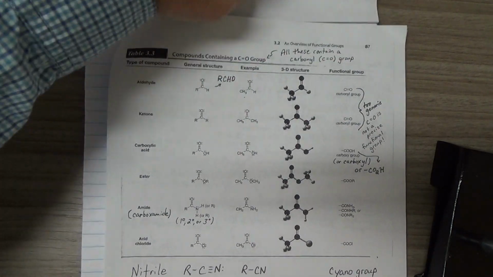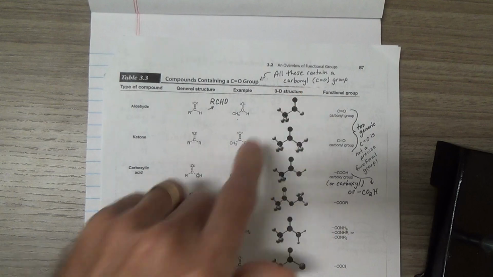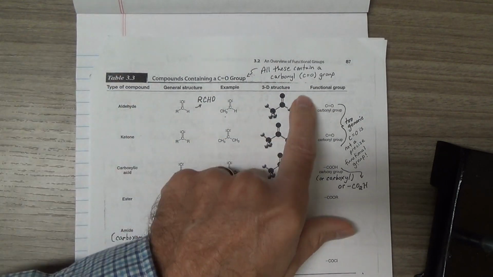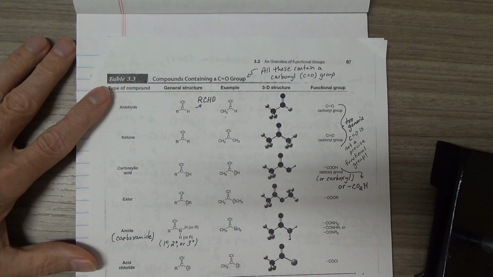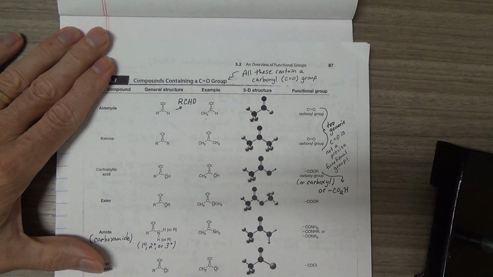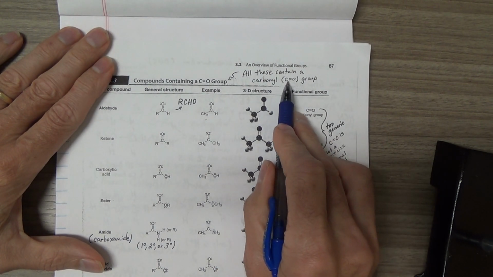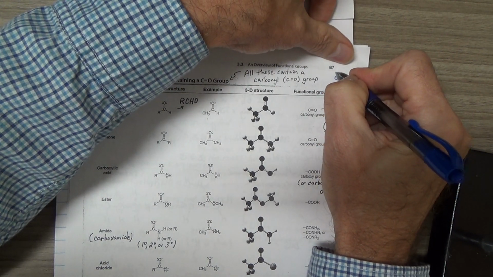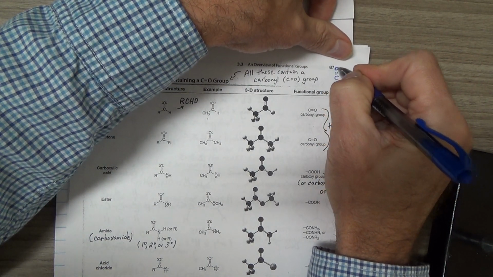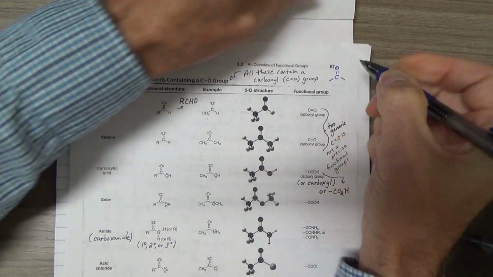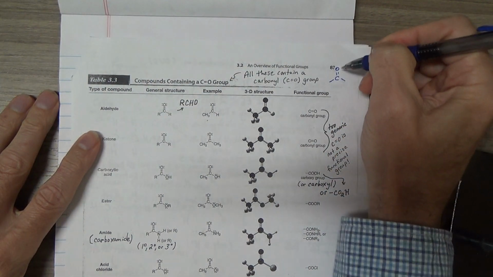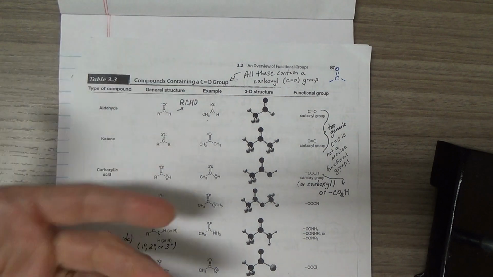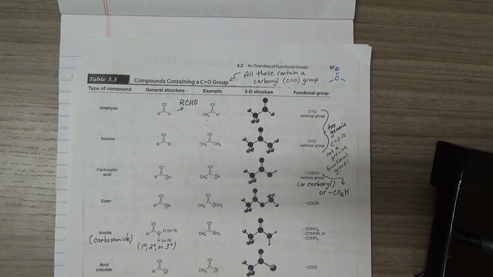Over here we have compounds that contain a carbonyl group. Your carbonyl is your C double bond O. It's actually drawn sideways here. If you're going to show a simple one, you often will see the carbonyl drawn with the C double bond drawn upwards, as shown here.